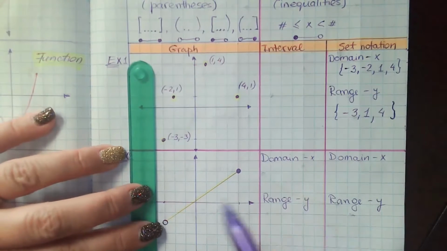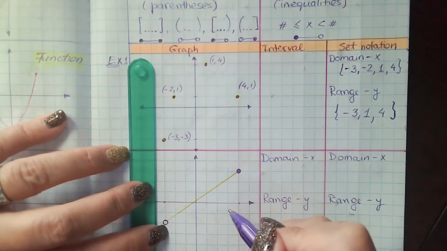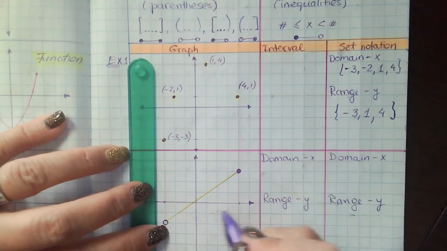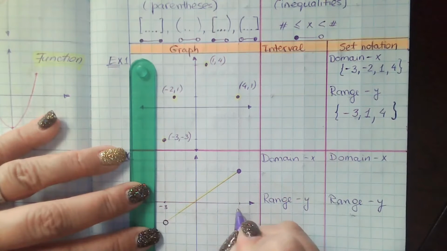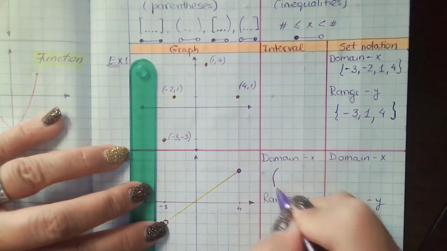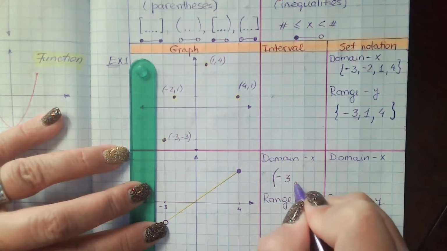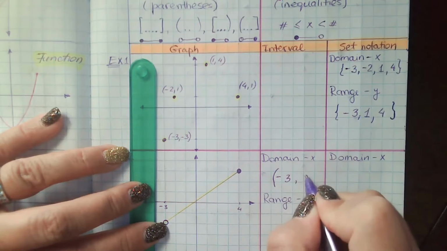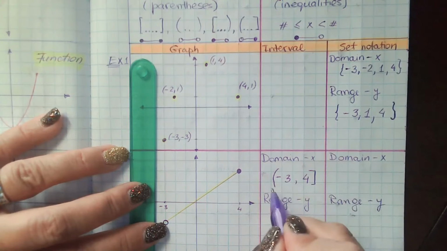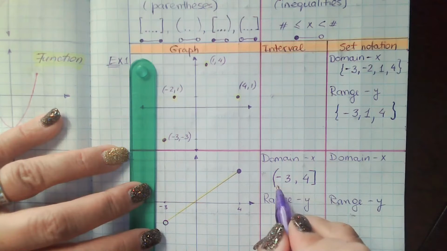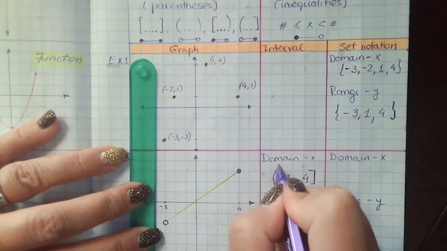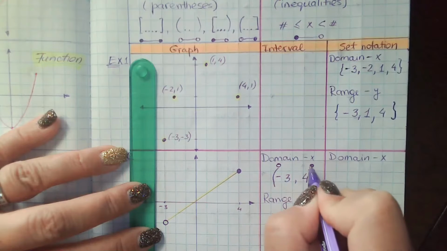On my line, I have excluded -3 and included 4. So when I write the interval for the domain, or my x values, I have to use a round parenthesis on -3 since it is excluded, and then up to 4 included. So when we use an interval notation, this means the values of x on my line are from -3 excluded, and number 4 is included.